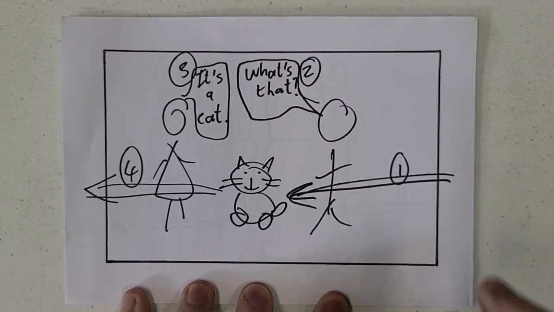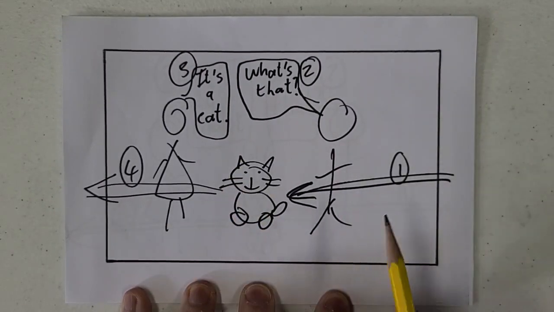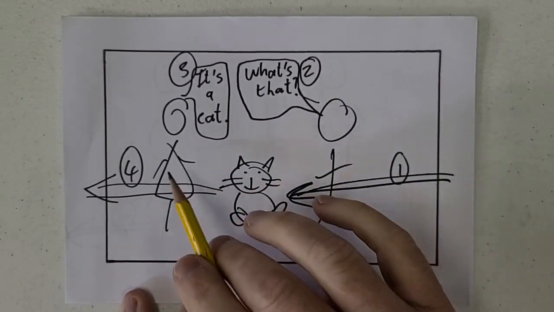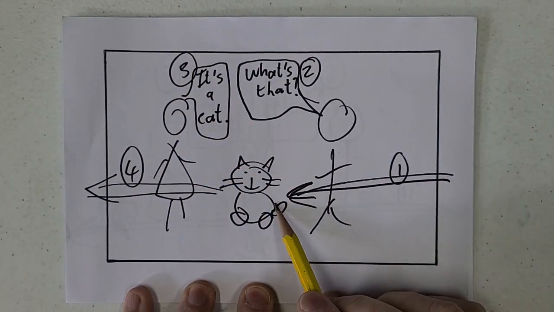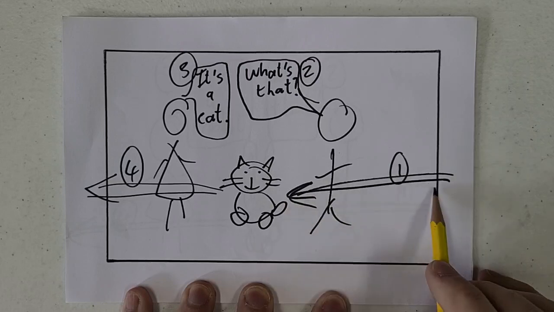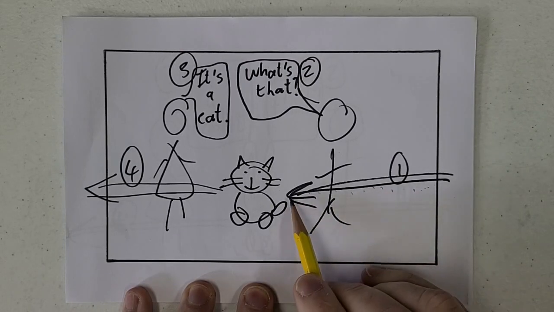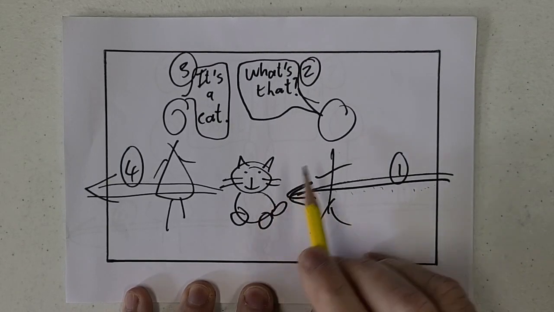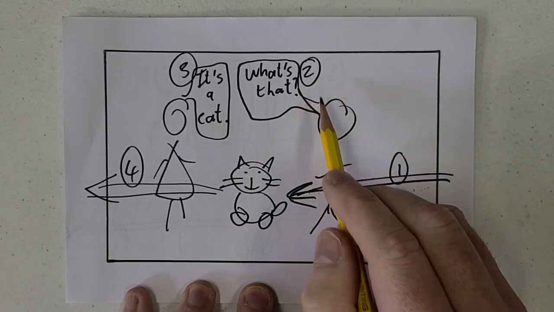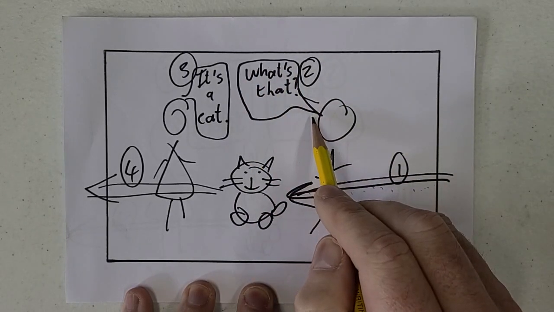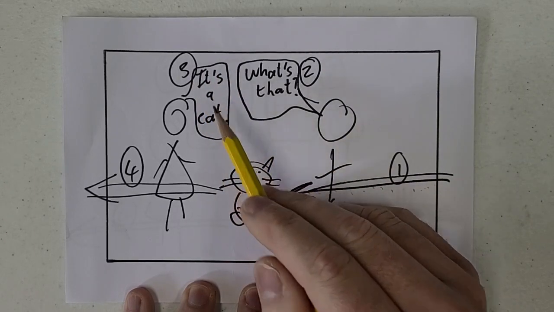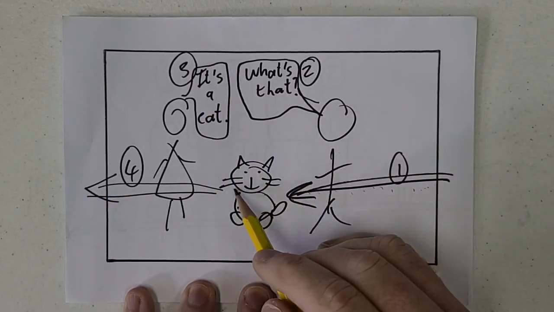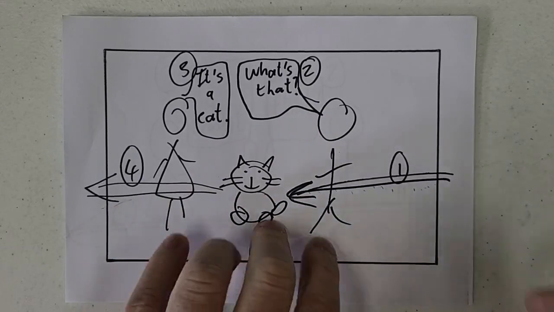Next, there's a cat. First, John and Jane stay there. They don't move. But the cat needs to come in. So the cat, meow, comes in. John says, number 2, "What's that?" Number 3, Jane says, "It's a cat." And then number 4, the cat goes away. Meow.